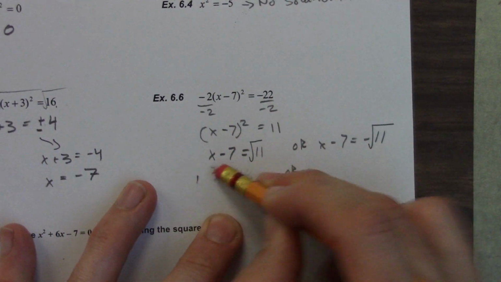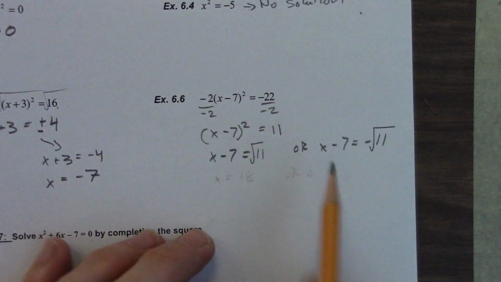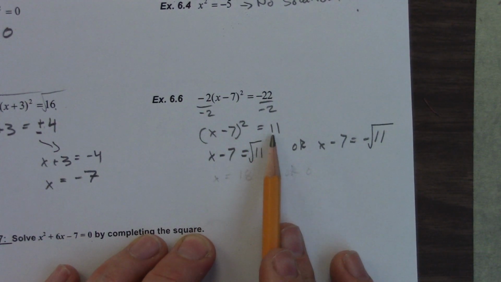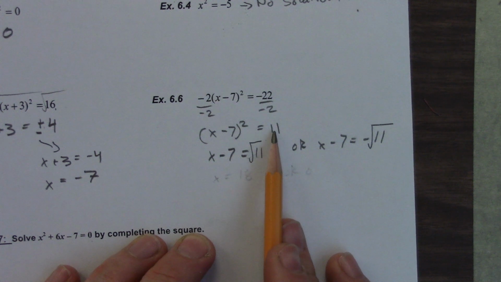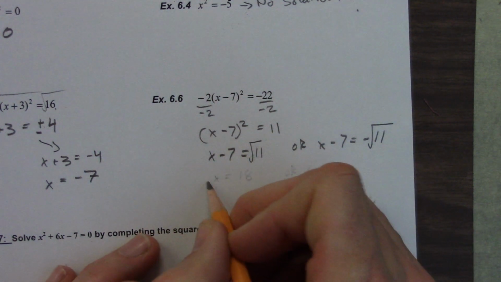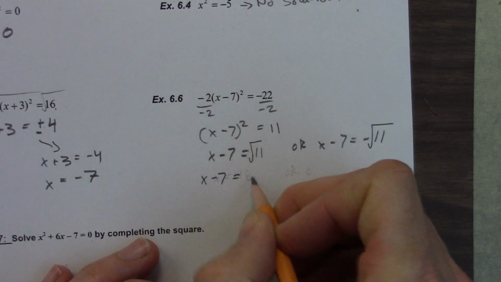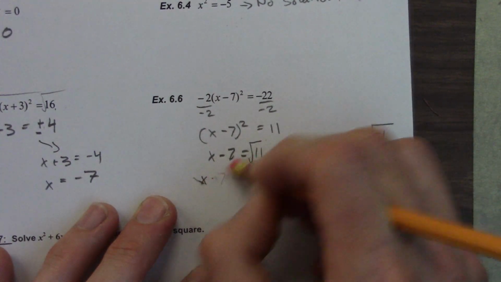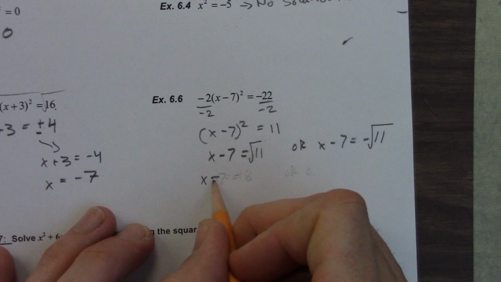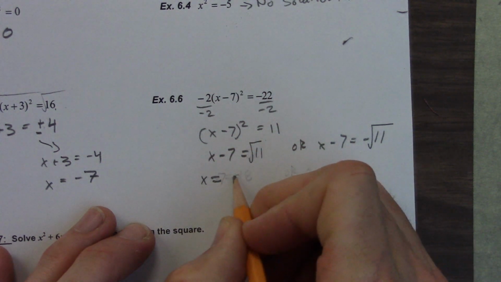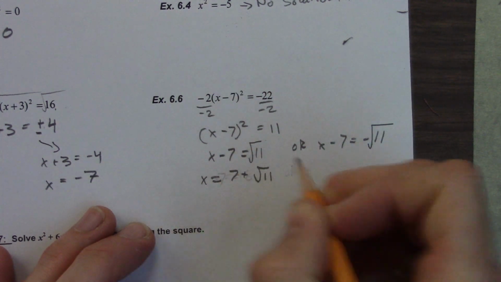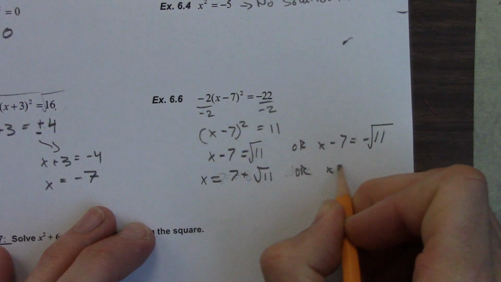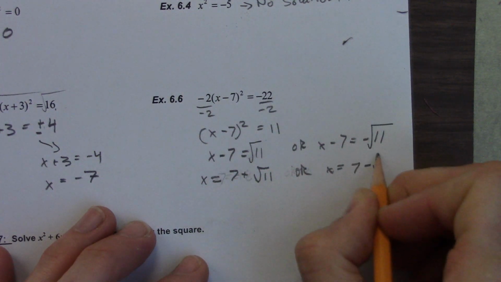Should have been square root of 11, right? Because you're taking the square root of both sides. So plus or minus root 11. So we get x minus 7 is equal to plus or minus root 11, so x is equal to 7 plus root 11, or x is equal to 7 minus root 11.